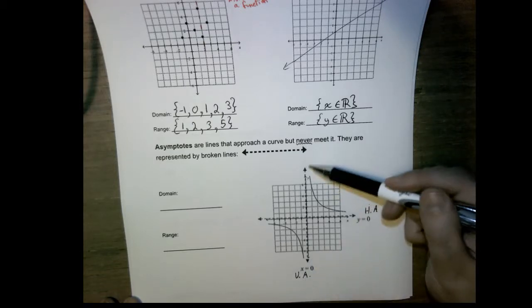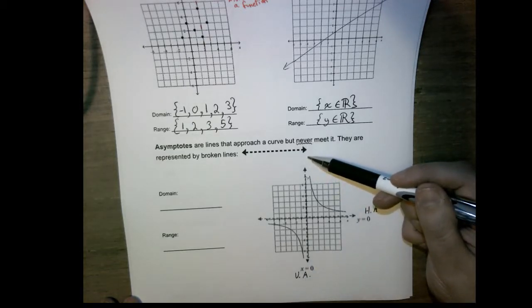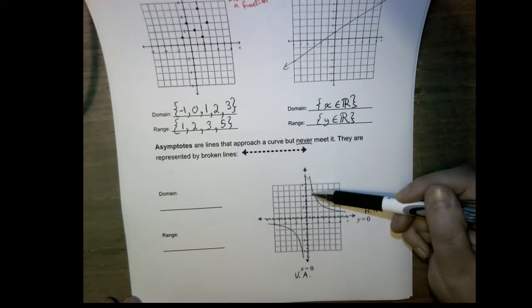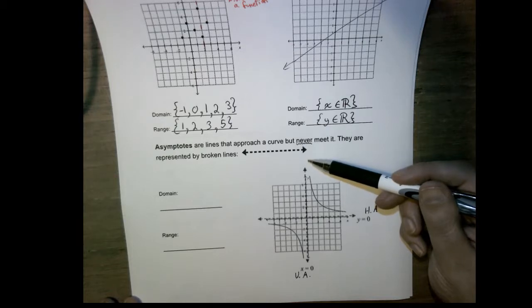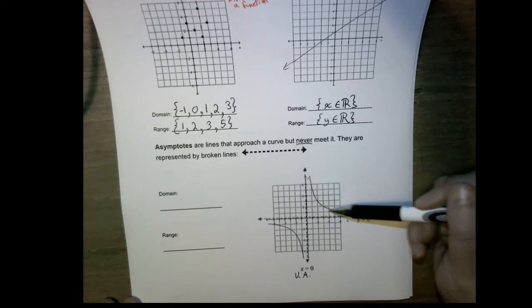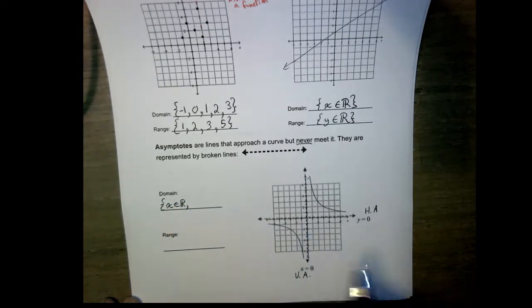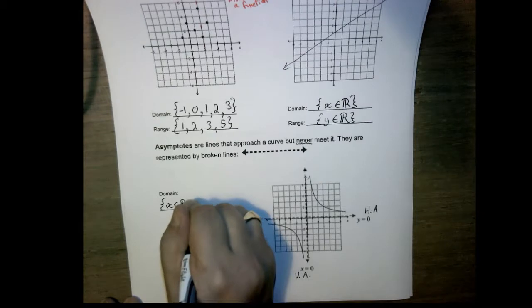And similarly, when I look over here, it comes from a large number, and it might have been close to 0 over here, but it's never really crossed 0. So I can write that out as x is part of all real numbers except 0. So I write that as x cannot equal 0. So it's every number except 0.